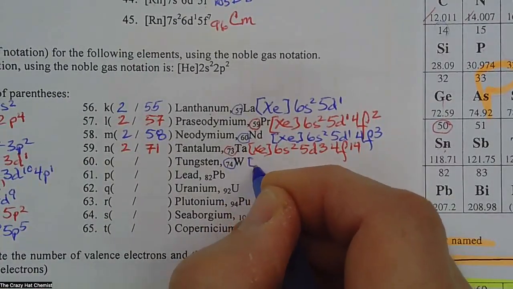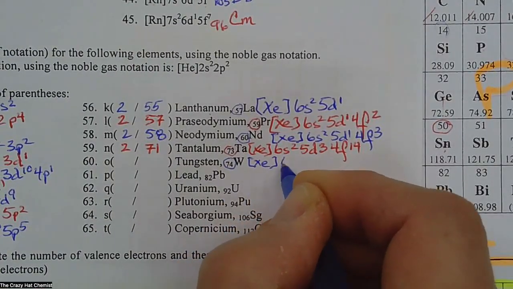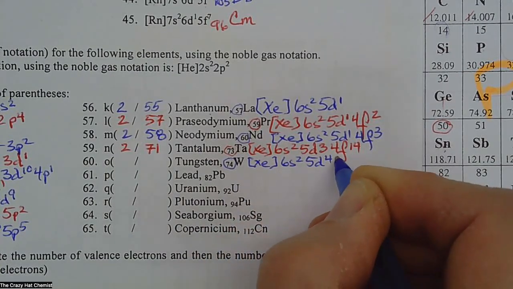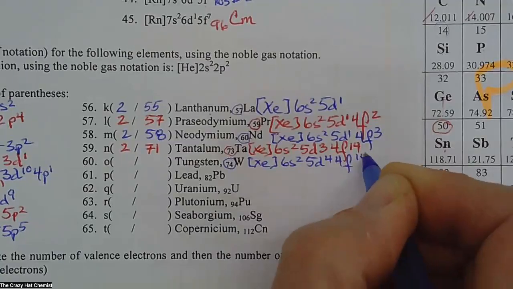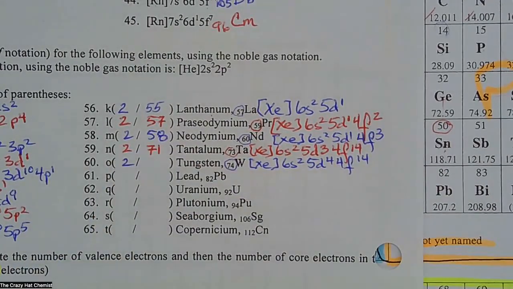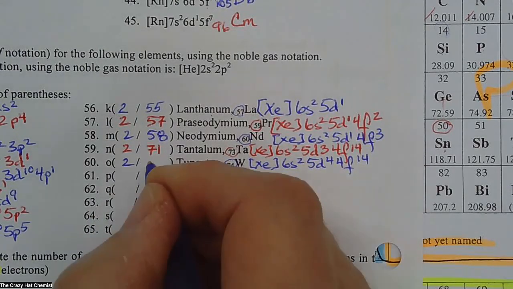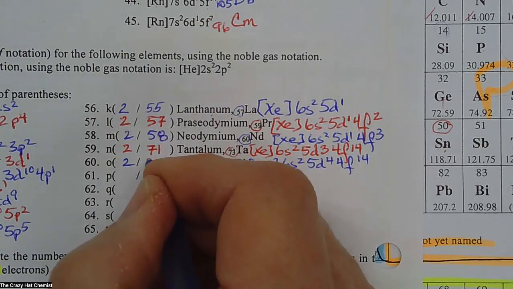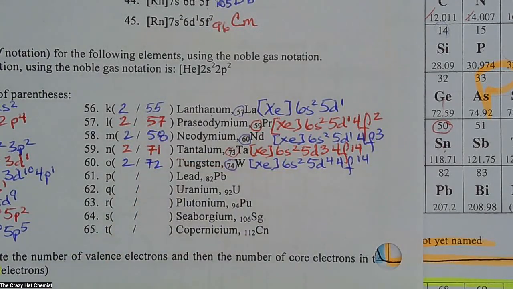So that is going to be xenon, 6s2, 5d4, 4f14. Tungsten is in the boot. There are two valence electrons. 74 minus 2 is 72 core electrons.